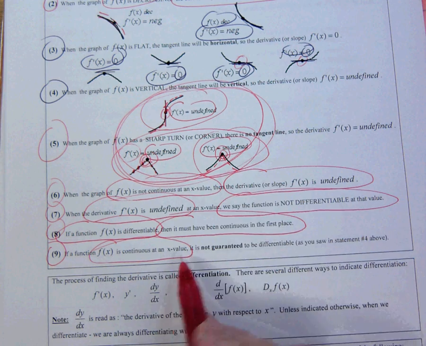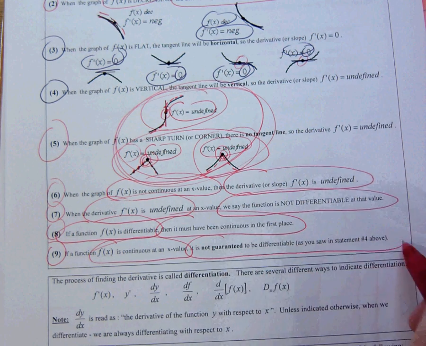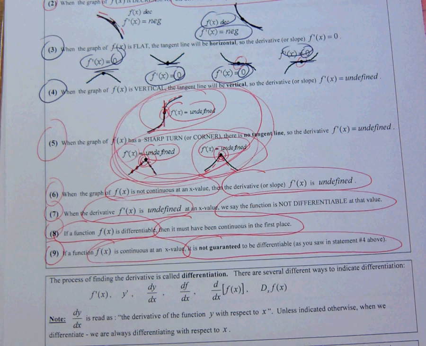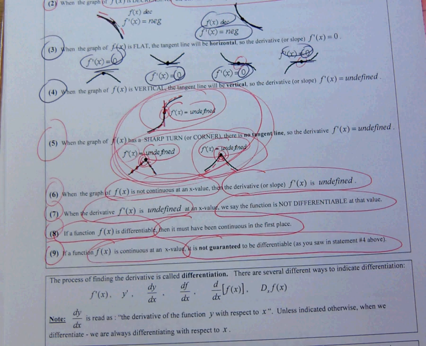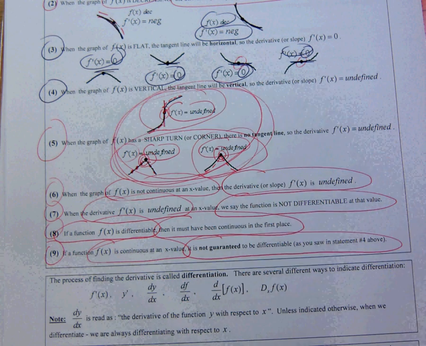No. So just because f is continuous at an x value does not guarantee that it's differentiable. Understand that? So it works one way, but not the other. If it's differentiable at an x value, then common sense tells you it was continuous there in the first place. But it doesn't work the other way. Just because it is continuous does not guarantee that it's differentiable. Got it?